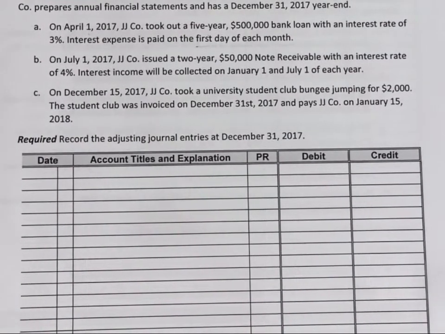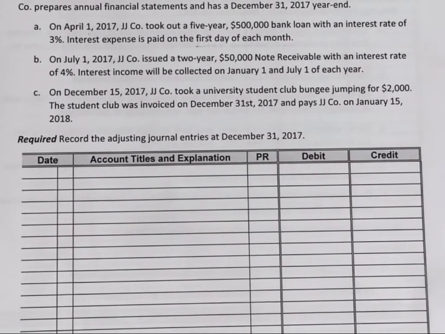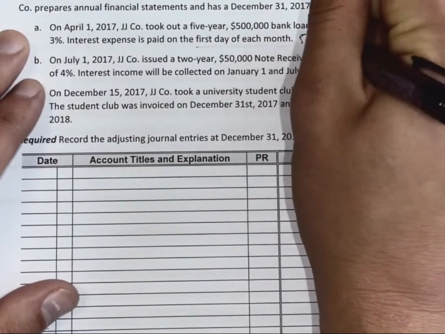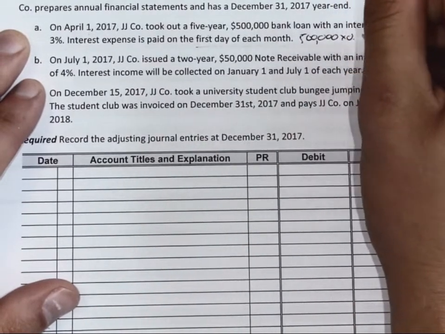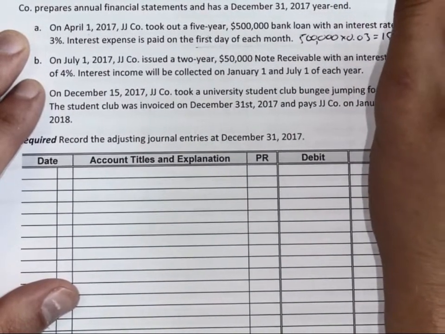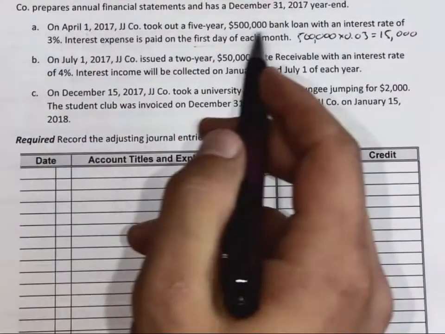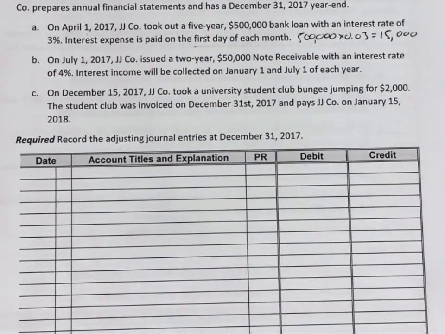So we can grab our calculators. 500,000 times 3% equals 15,000. And that is the annual interest rate. So when you see an interest rate of 3%, you learn this in finance, the interest rate stated is always annual.